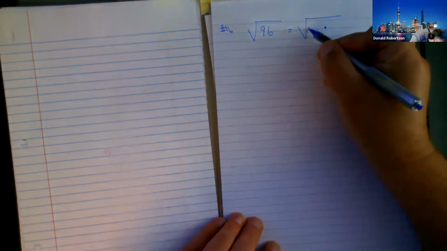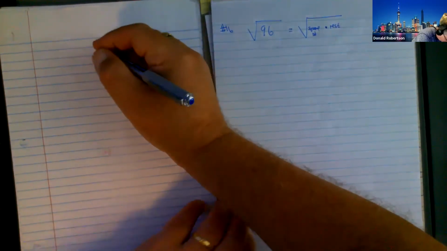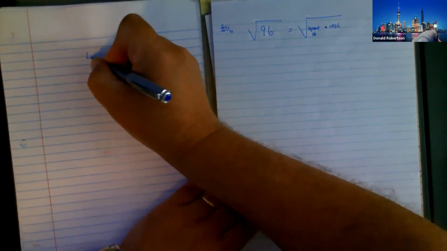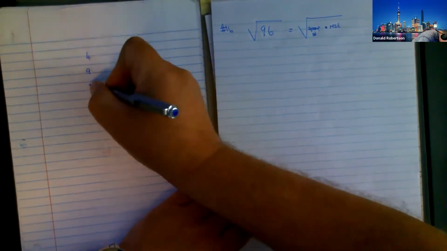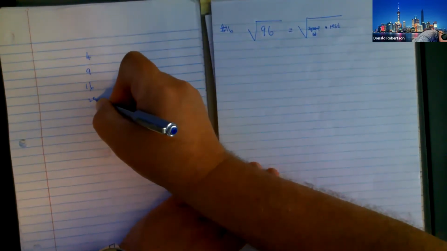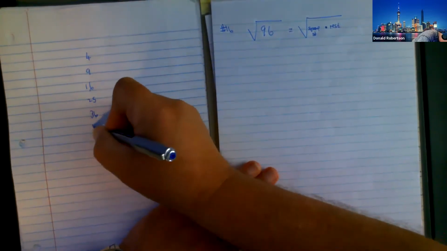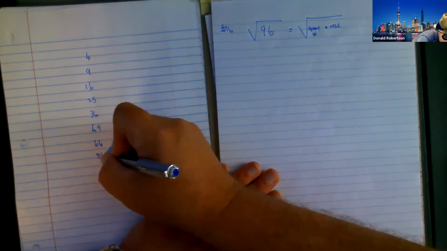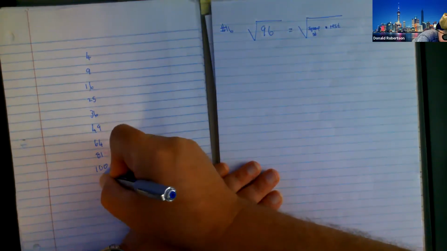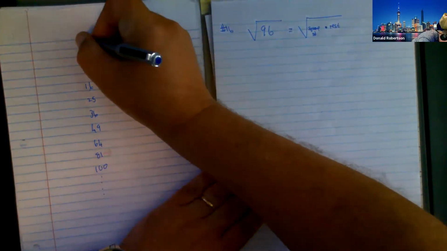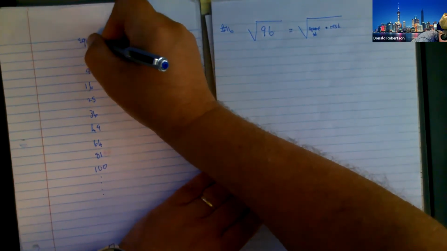One of them has to be a square number. I'll tell you in a moment what that looks like. And the other one is whatever's left, the rest. Square numbers are 4, 9, 16, 25, 36, 49, 64, 81, 100, and forever. And these are called square numbers.